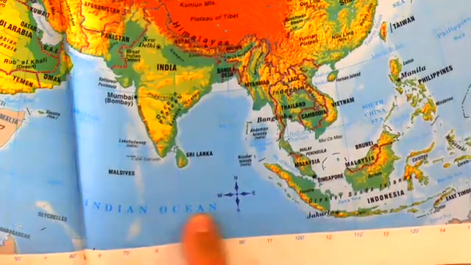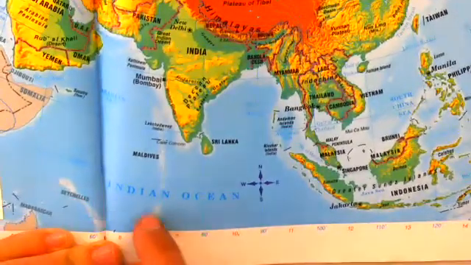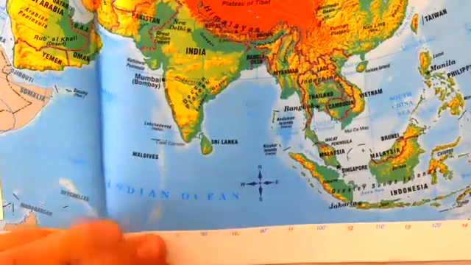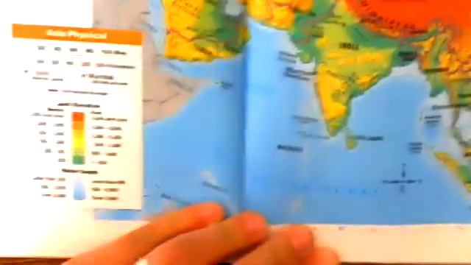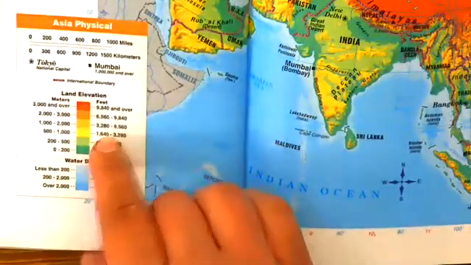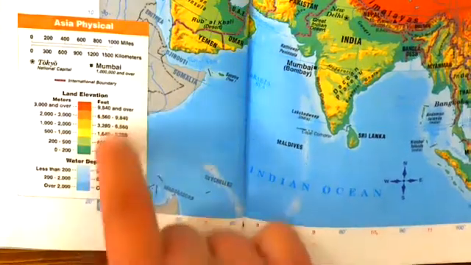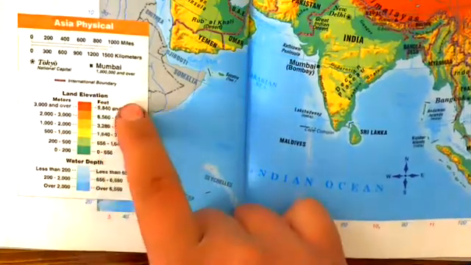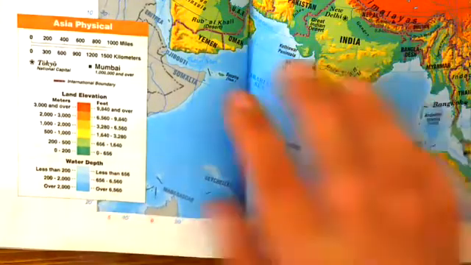And where there are islands, like over here, you can see how it gets lighter and lighter, and then there are small land masses. So that's the important piece to remember: these represent land elevations, and you can always look at your key to see what height it represents, as well as what water depth each color represents.